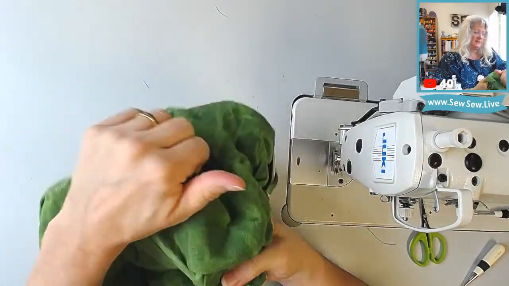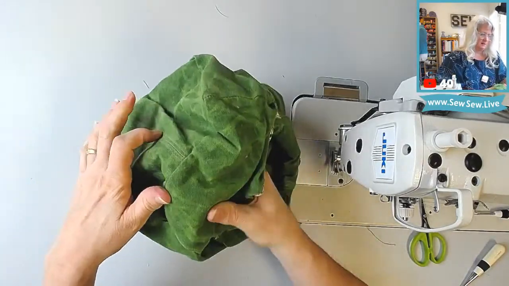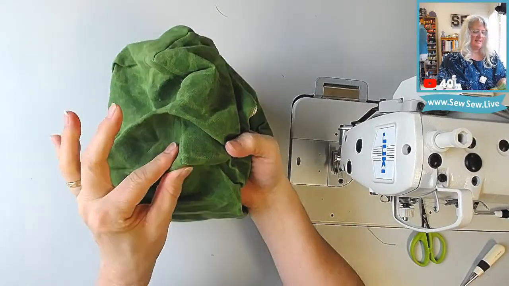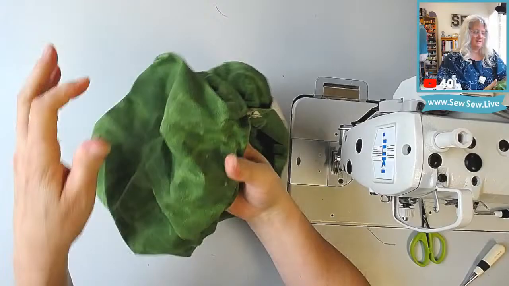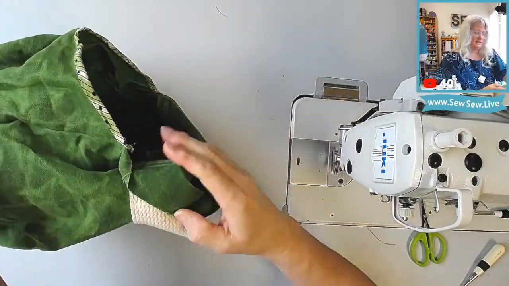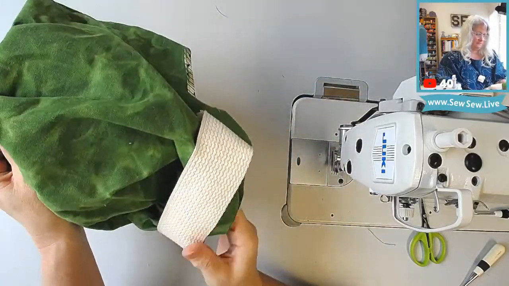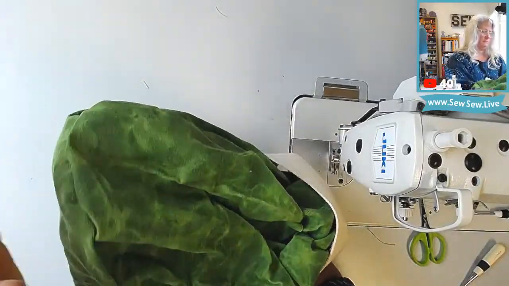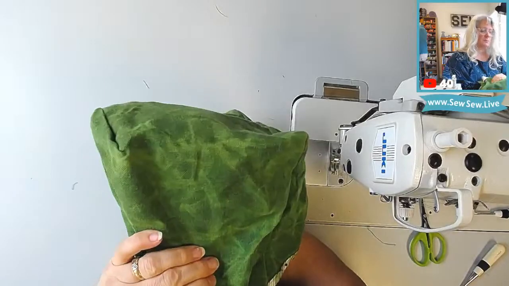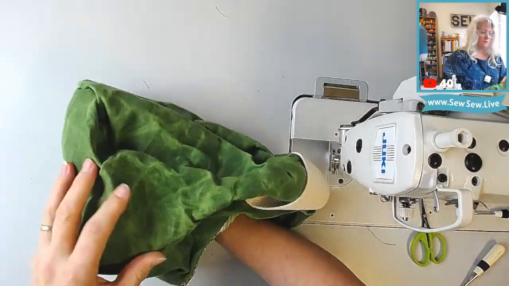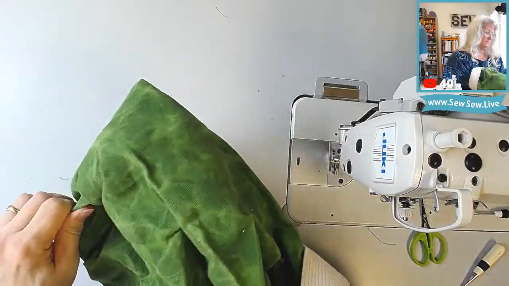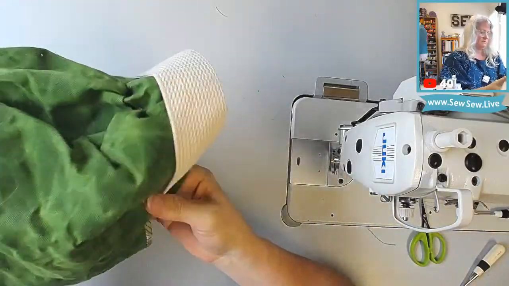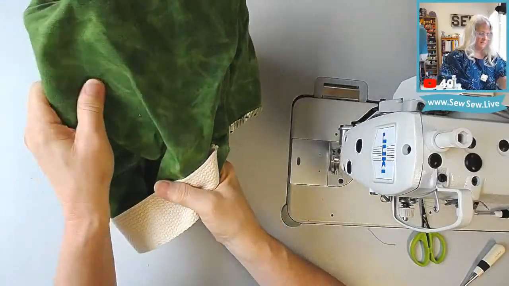Your pristine waxed canvas is now broken in. But look at how nice it'll stay in that point. That's so satisfying. Let's push out our corners. I can't imagine doing this all the time.